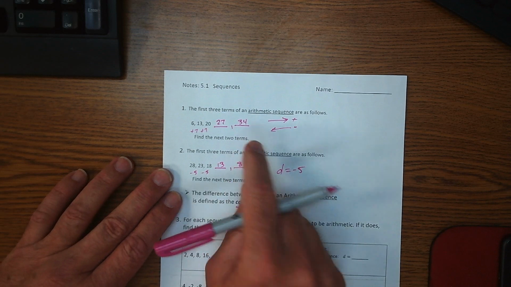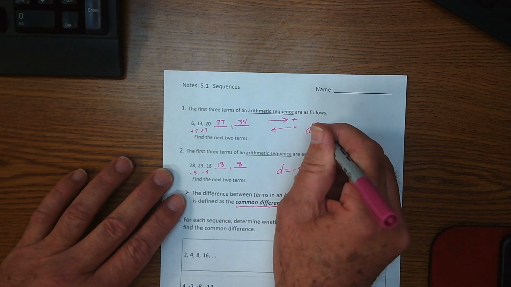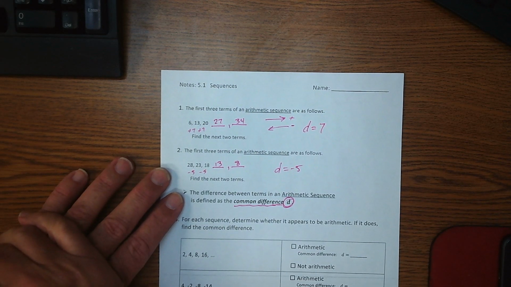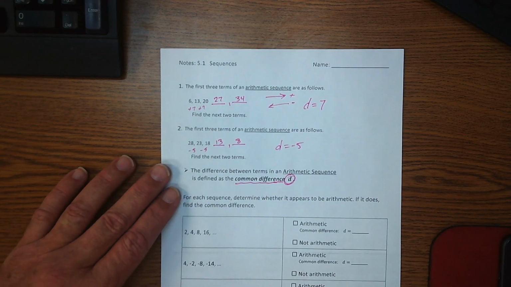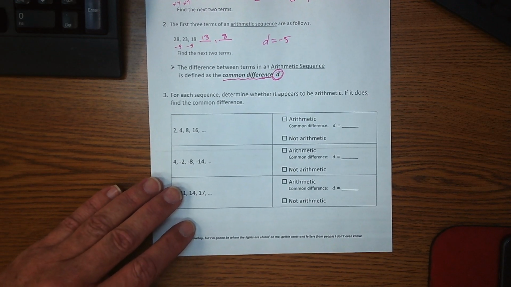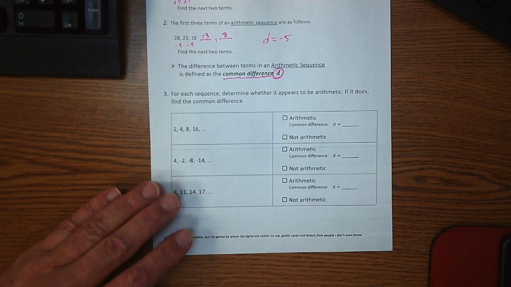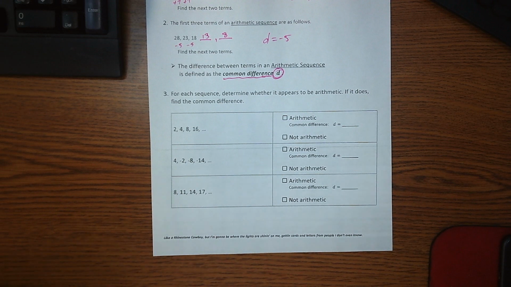On that top one, that common difference was 7. Are we okay with that? Okay, so let's go down and look at the bottom there. On these down here, they would like us to find, number one, is it or is it not an arithmetic sequence? If it is an arithmetic sequence, they would like to know what the common difference is.